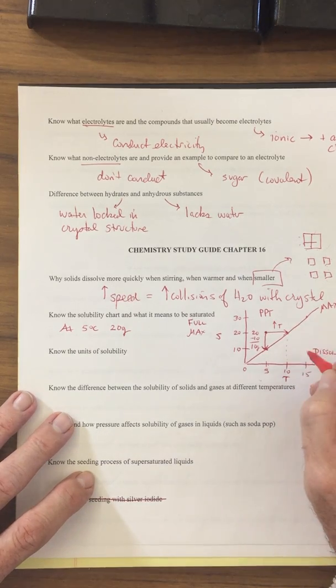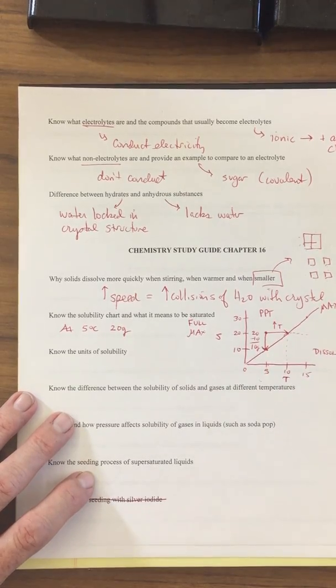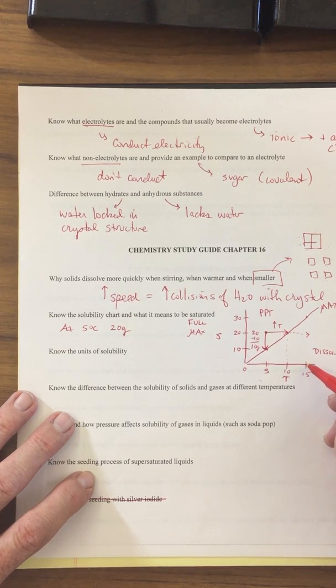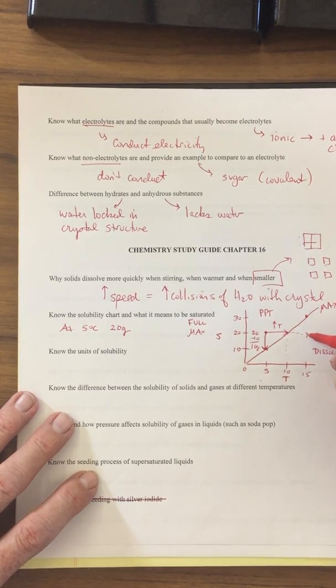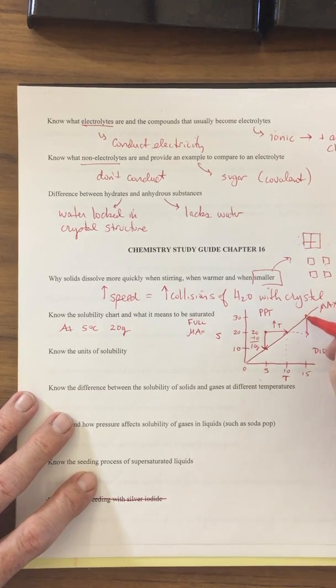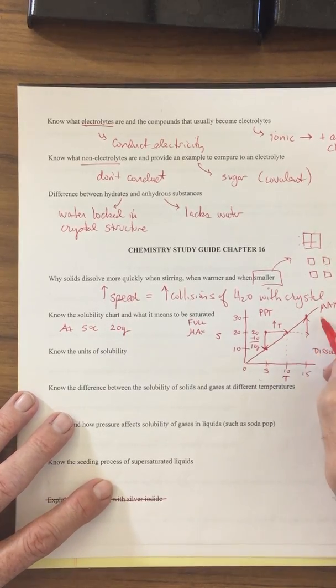Okay, let's say I continued heating it to 15 degrees. Am I dissolved or precipitate? I am now dissolved. At 15 degrees, here's the question, how much more can be added to your solution before precipitate forms? Here's the maximum it can hold. I now have everything dissolved. I can add everything up to here. So if I take my 30 minus 20, I can actually add 10 more grams if I'm at 15 degrees Celsius.